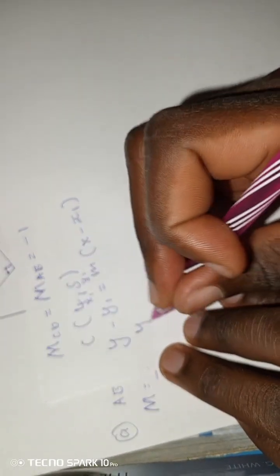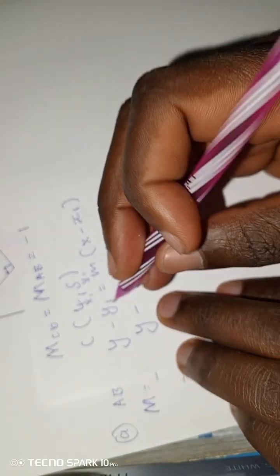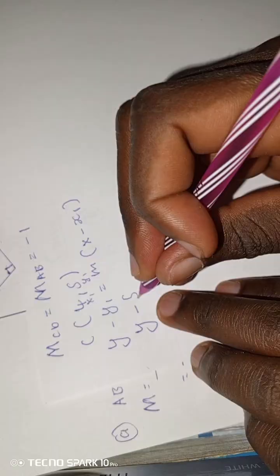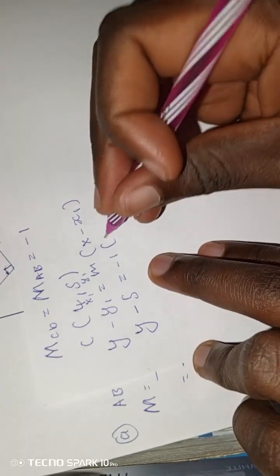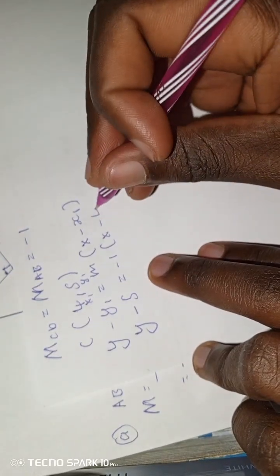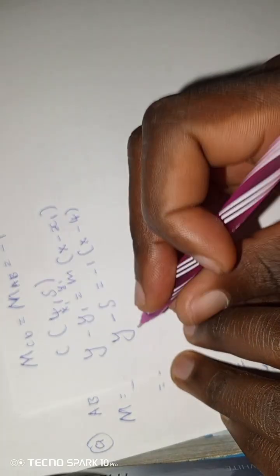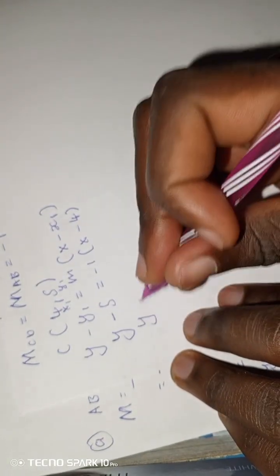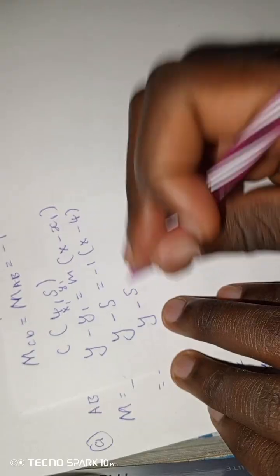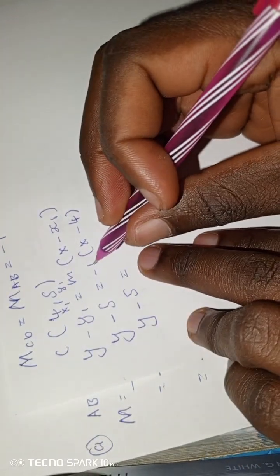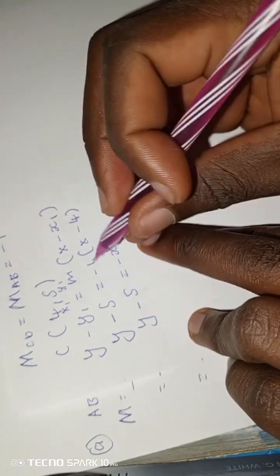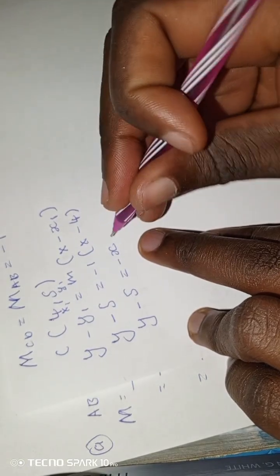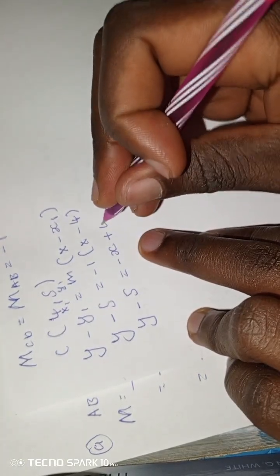So you have y minus 5 equals to the gradient, -1, times x minus 4. We multiply -1 by x and get negative x. -1 multiplied by -4 is positive 4.